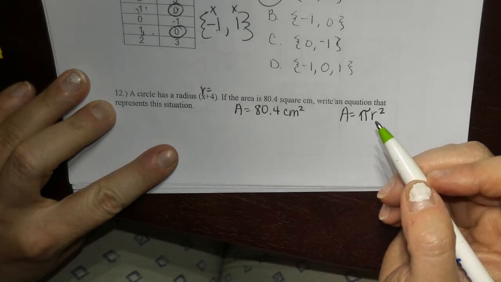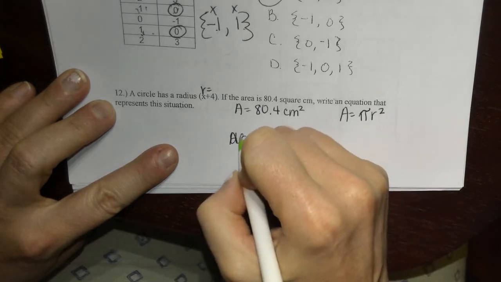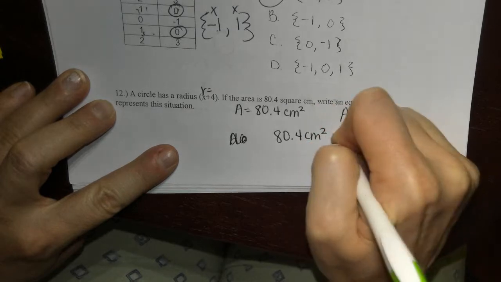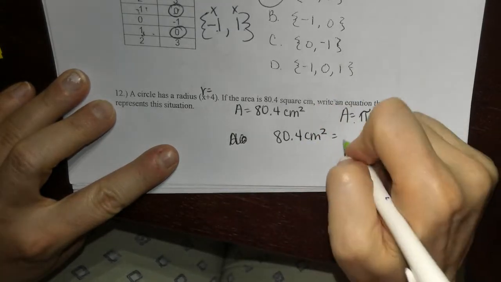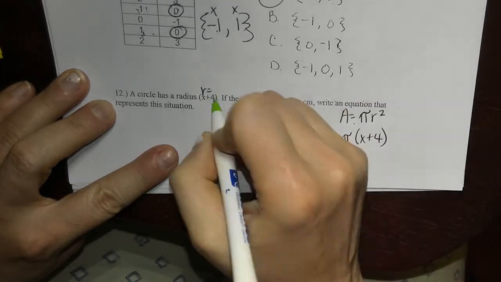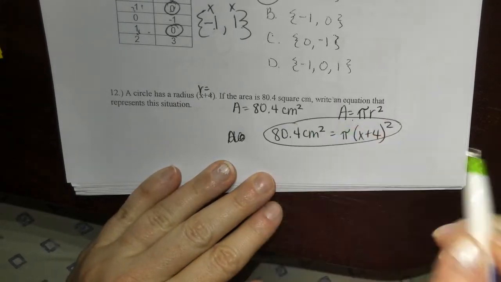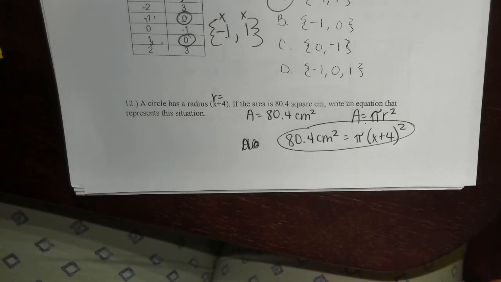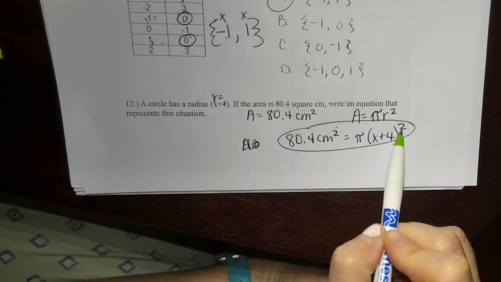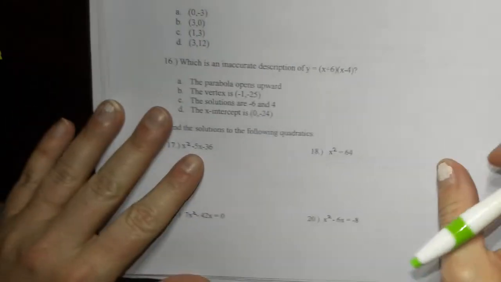So our area would be 80.4 centimeters squared is going to be equal, because that's your area, to pi times x plus 4, because that's what our radius is, squared. This is the answer. They just want you to write an equation. That's all this has. Our area equals pi r, which is x plus 4, squared. Okay. Number 13.